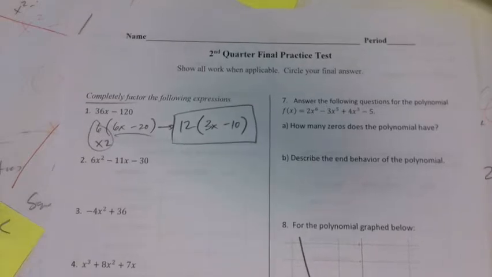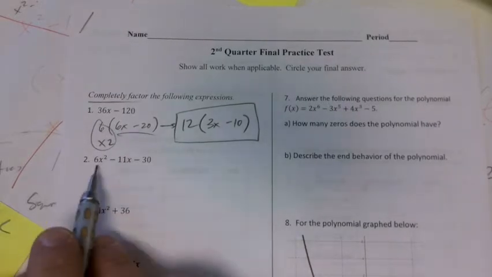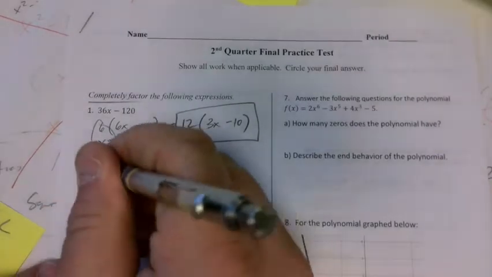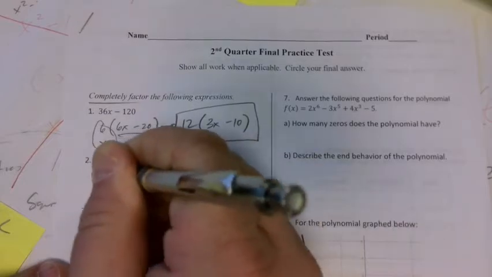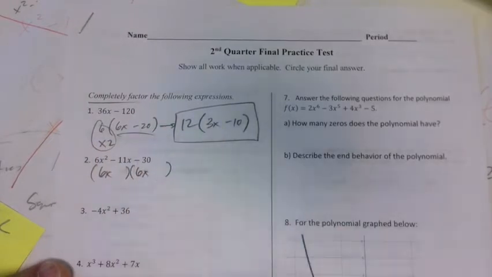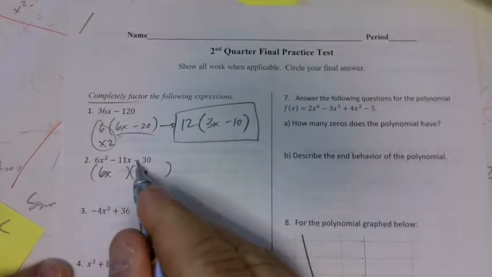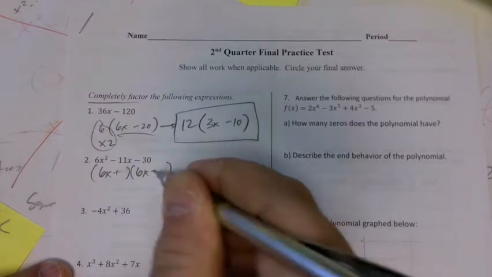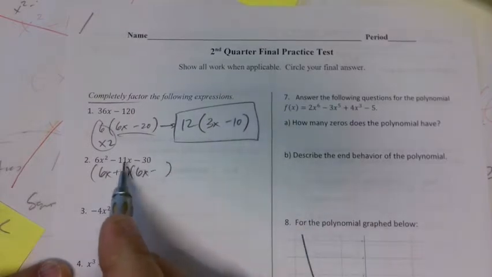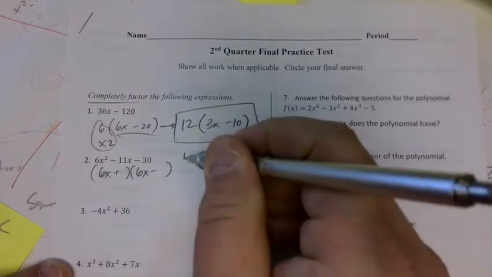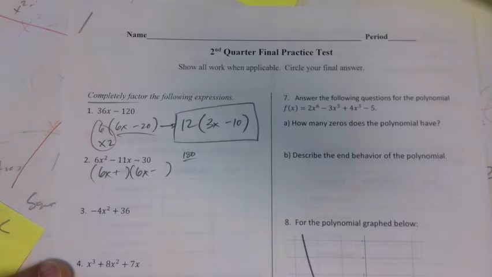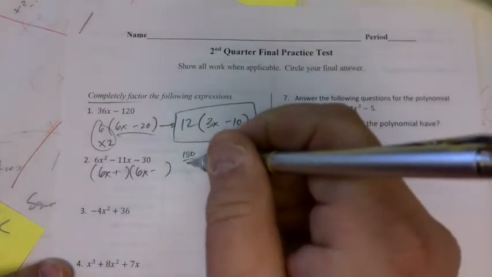6x squared minus 11x minus 30. That's a trinomial. I don't see any common factors. So I'm going to do my two wrongs make a right thing. I'll put the 6x in the first spots there and there. It's a negative 30, so I have a plus and a minus. 6 times 30 is 180.